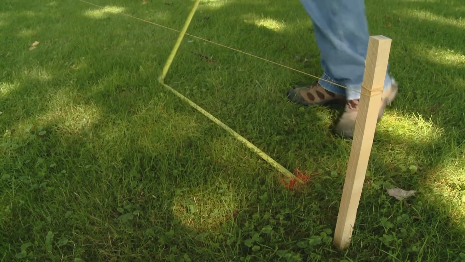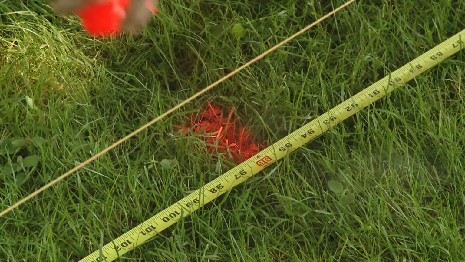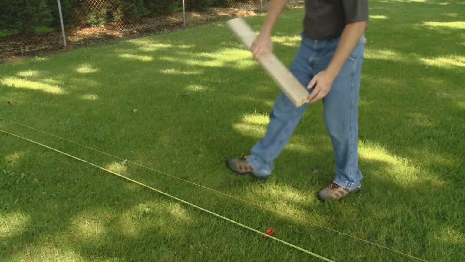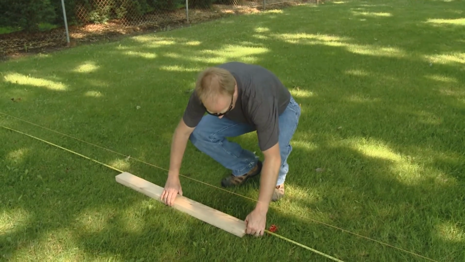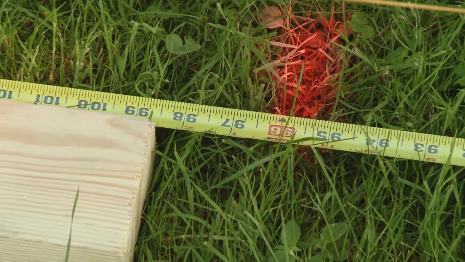Decide the location and size of your gates and mark them along the string line. Note that gates come assembled in standard sizes or can be custom built. Allow 1 3/4 to 2 inches of space for the gate hardware.